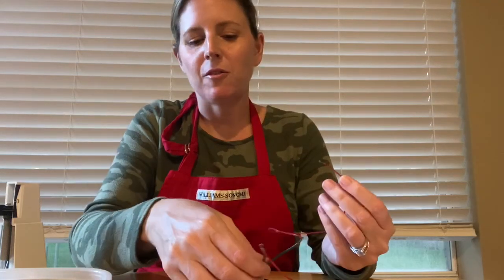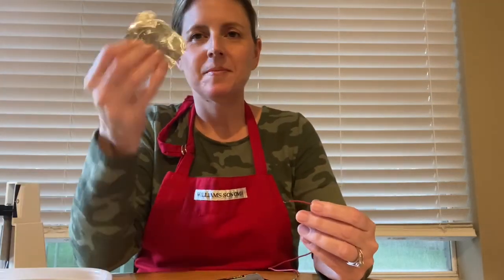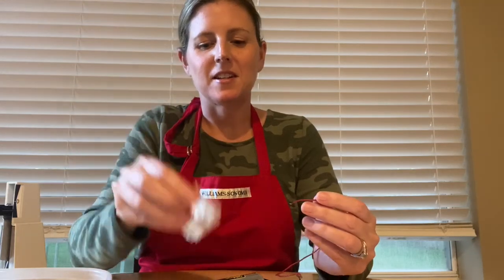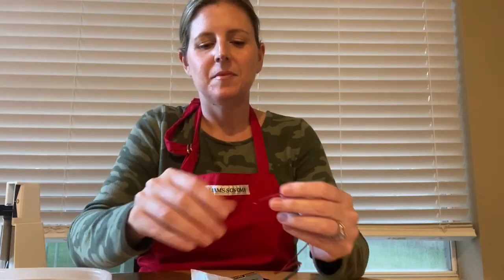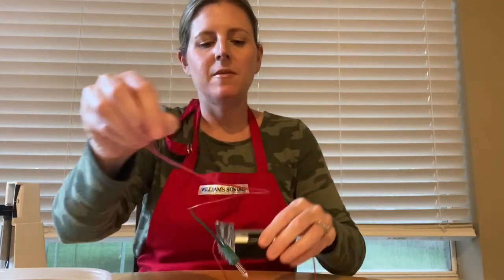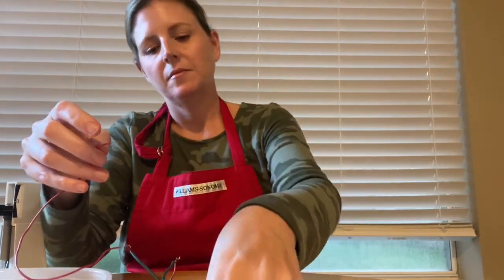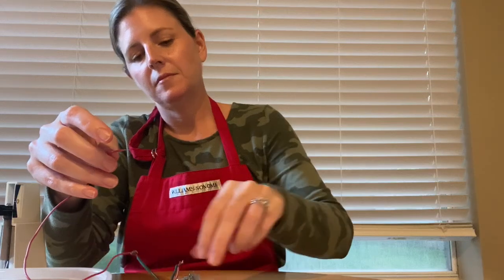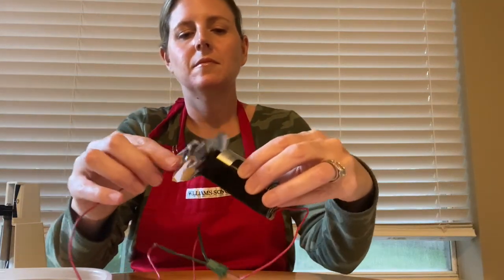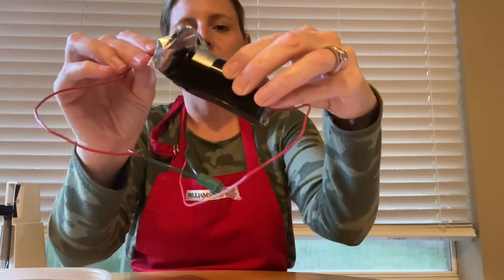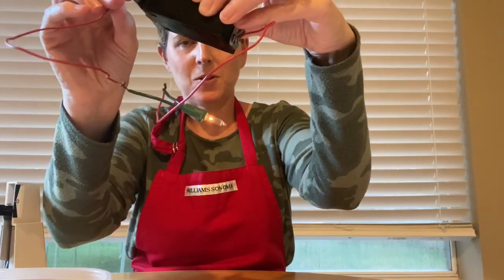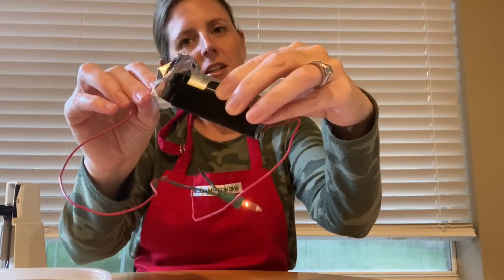And the last thing is my foil. Let's see if this is a conductor. I'm going to place it in the circuit next to the battery. Let's see if it's a conductor. It absolutely is a conductor. Foil is a conductor.